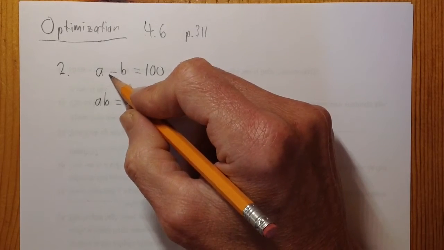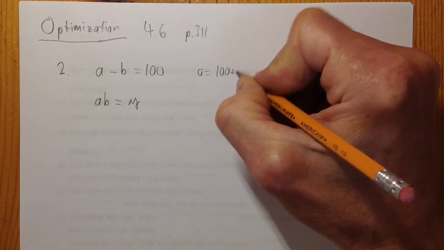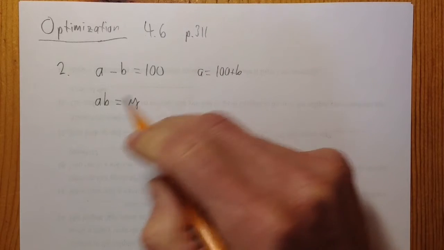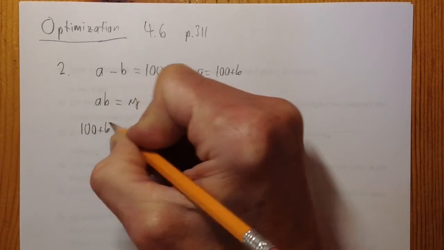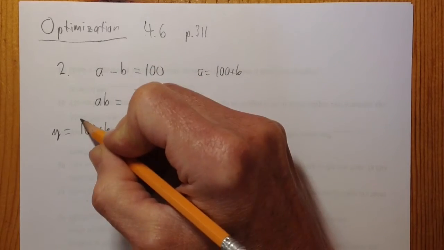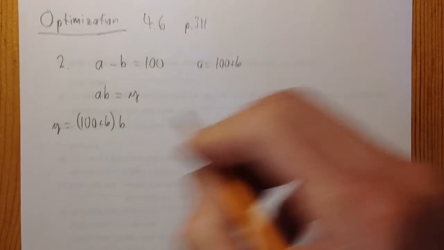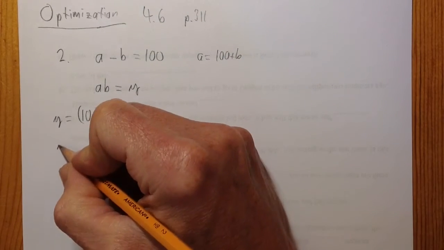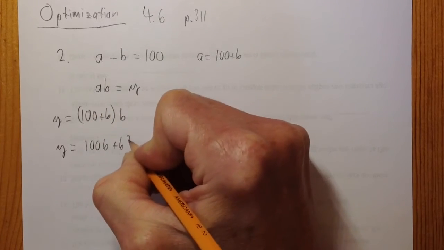So let's say we solve for A here. A is equal to 100 plus B, right? Just put the B on the other side, plug that into here. So Y is equal to A, which is 100 plus B, times B. That's easy math. So we have Y is equal to 100B plus B squared.